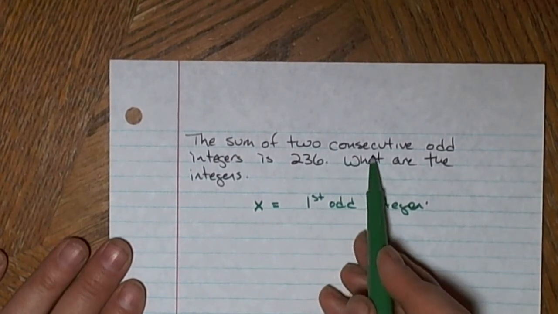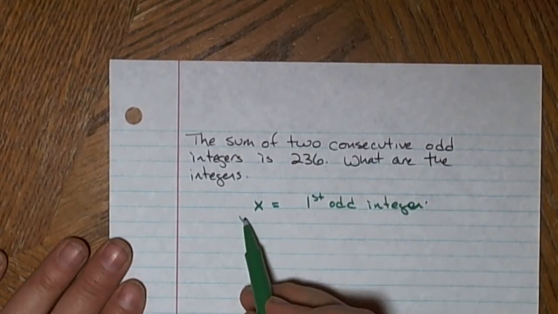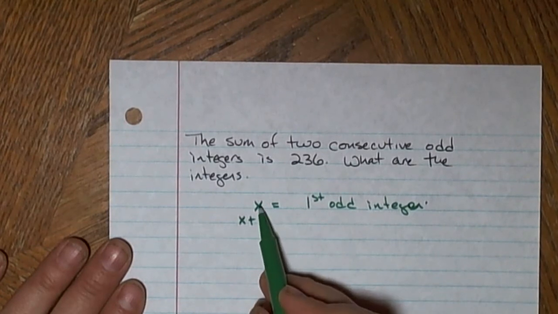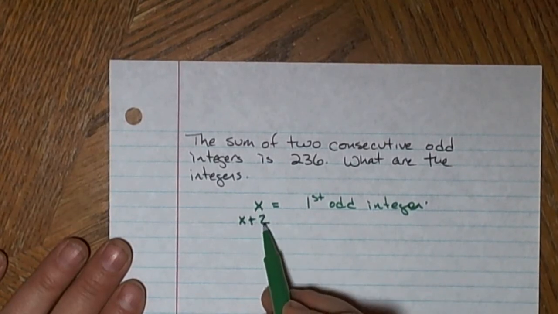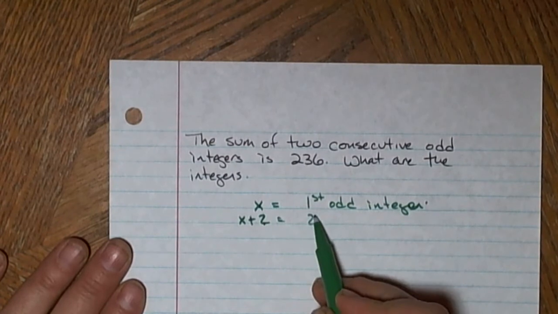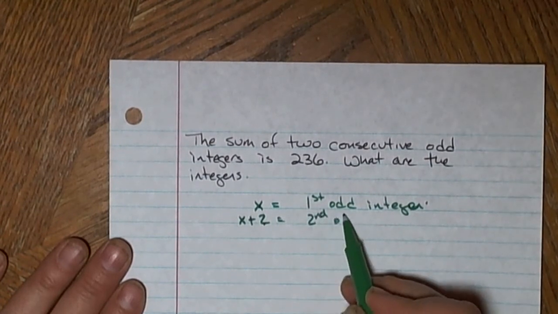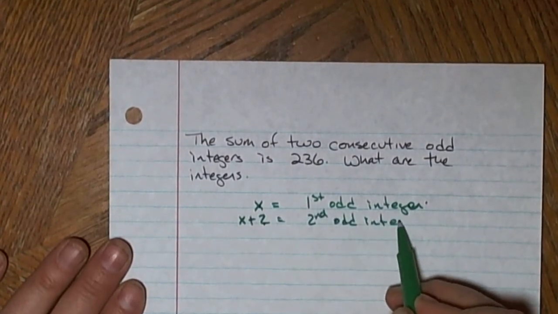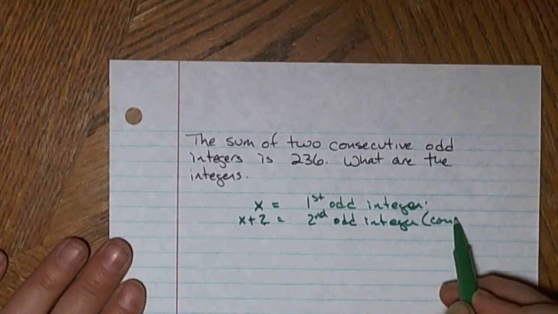So if I want a consecutive odd integer, the next one would be 2 more than that. Because if this was an odd integer, I'd have to add 2 to get to the next one. That would be the second odd integer. And these are consecutive.